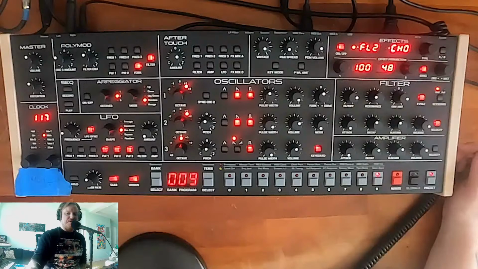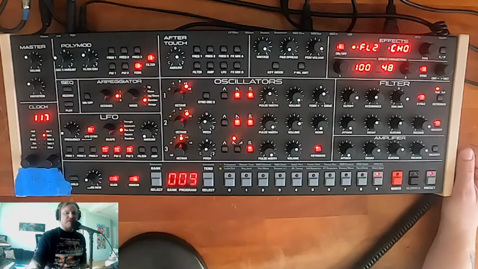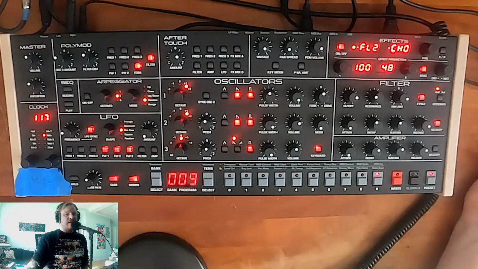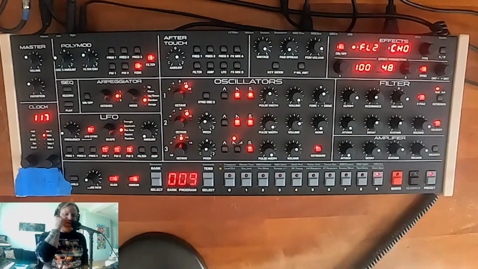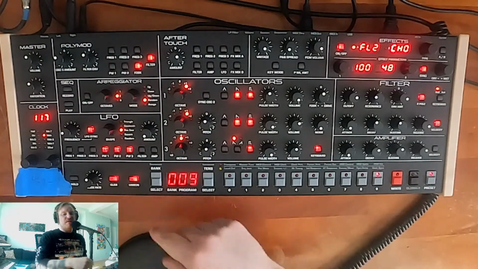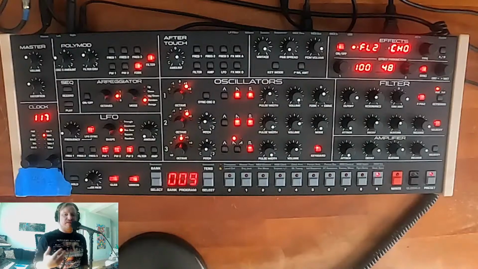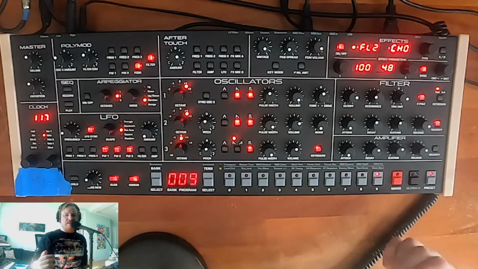You have 2 flangers. I find the flangers and the phasers probably the least usable of these effects. I like the delays because those are always just going to sound good. The chorus sounds really good as well, especially when you have the unison, and all these kinds of other things. You can get just these really thick patches.